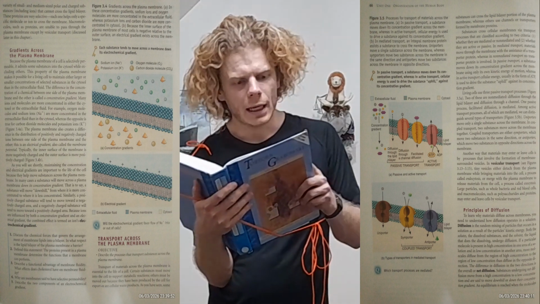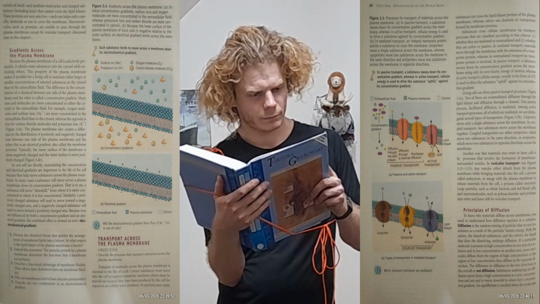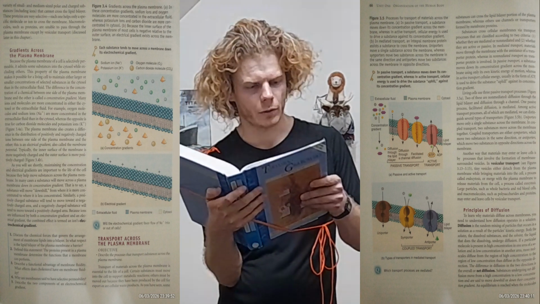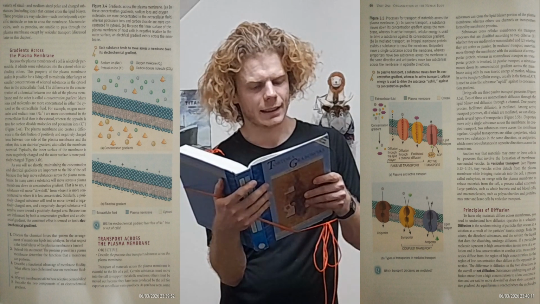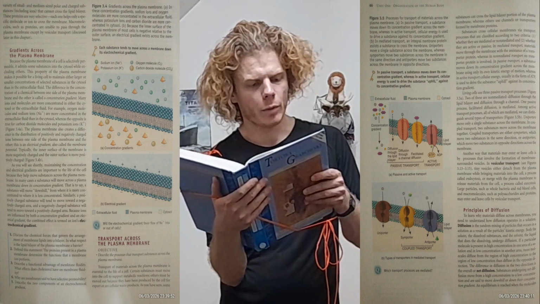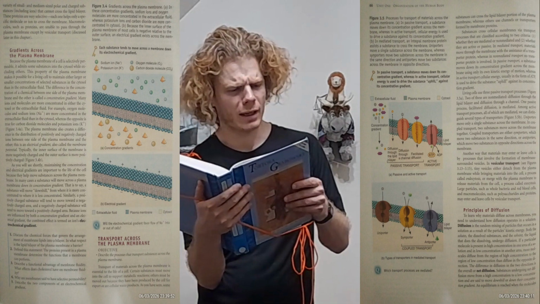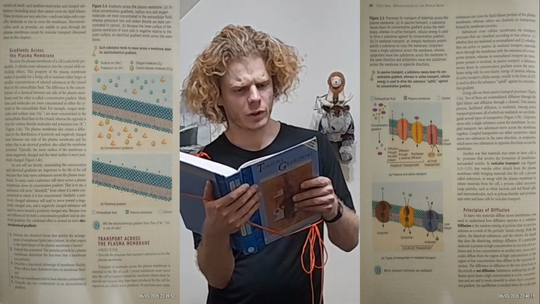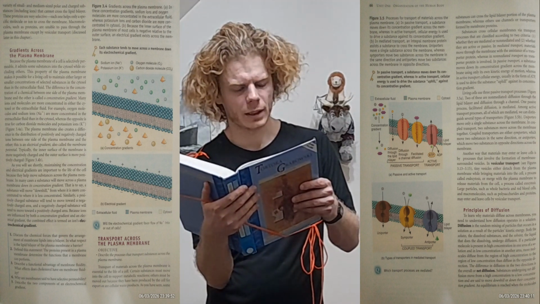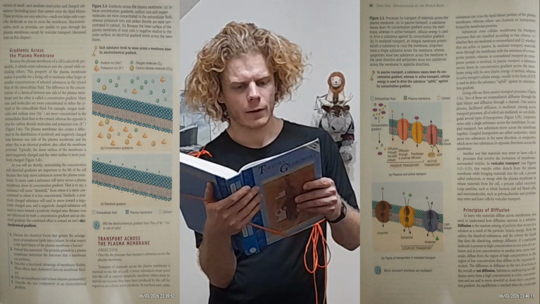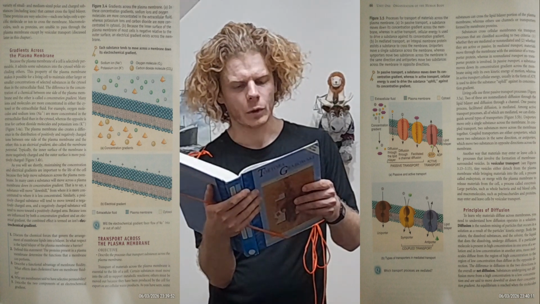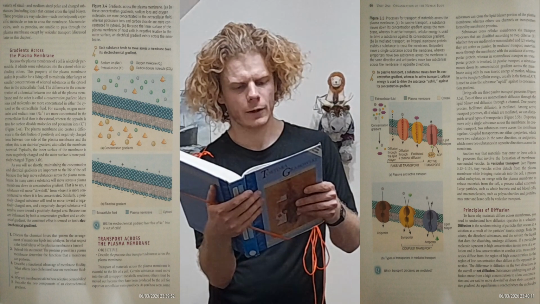And B, in mediated transport, an integral membrane protein assists a substance to cross the membrane. Uniporters move a single substance across the membrane, whereas symporters move two substances. Uniporters, a single substance. So uni does not mean all, but single.